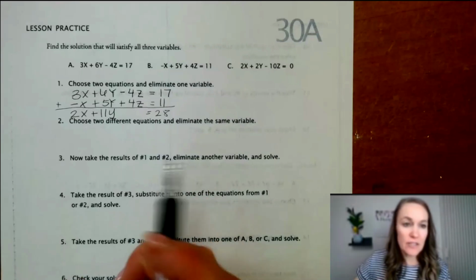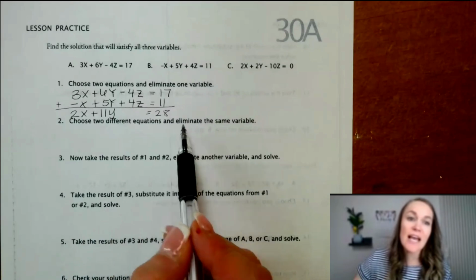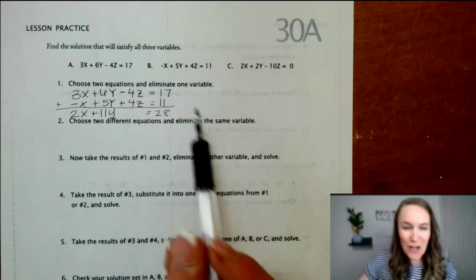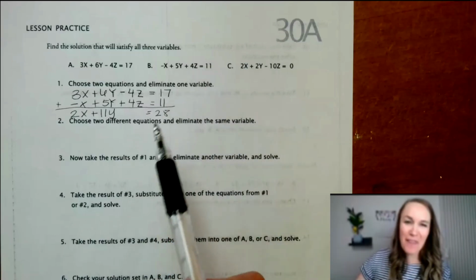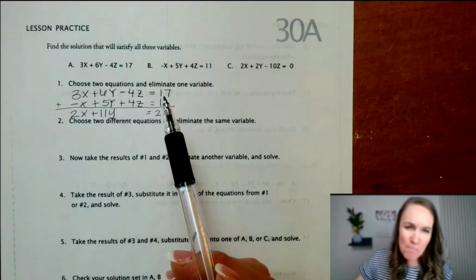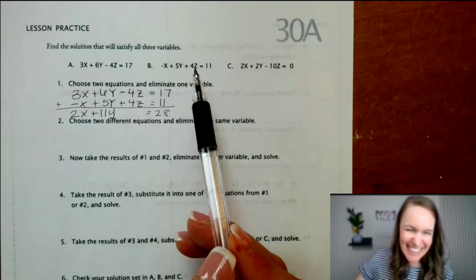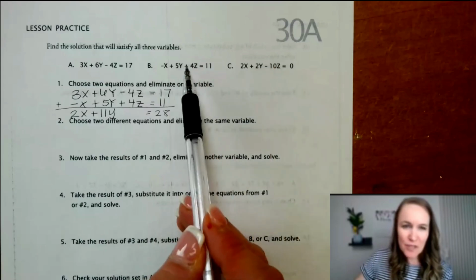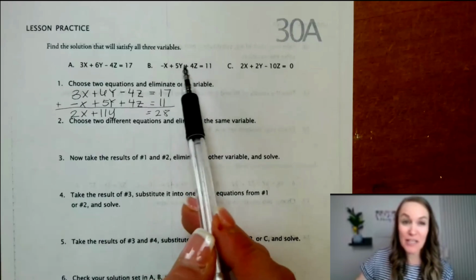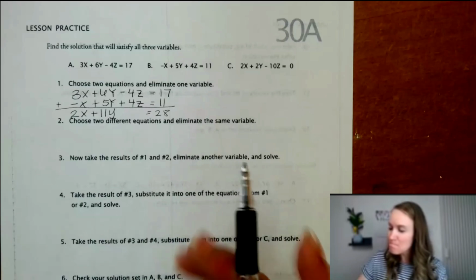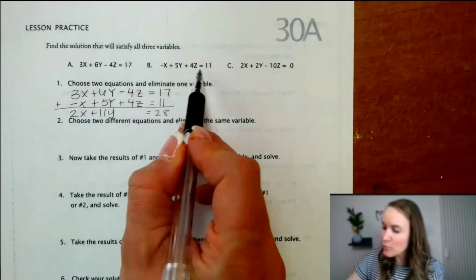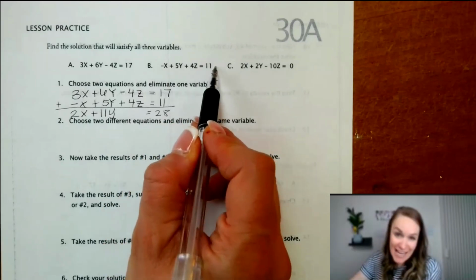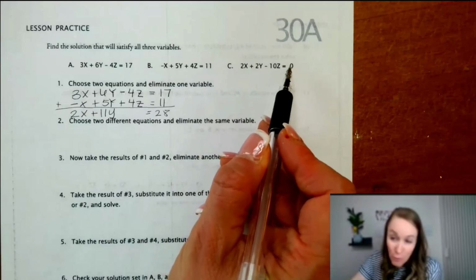Okay, so for the next one, it says to choose two different equations and eliminate the same variable. Okay, well, that makes it not work out so nice, but that's okay. Let's see. I have to eliminate z now. And I have 4, positive 4, and negative 10. So I'm going to choose this one because at least I don't have to multiply by a negative, because they're already opposite signs. But this one, in order for the z's to cancel, I'm going to end up multiplying this one by 10 and multiplying this one by 4.